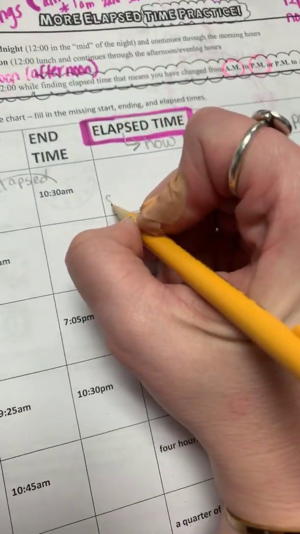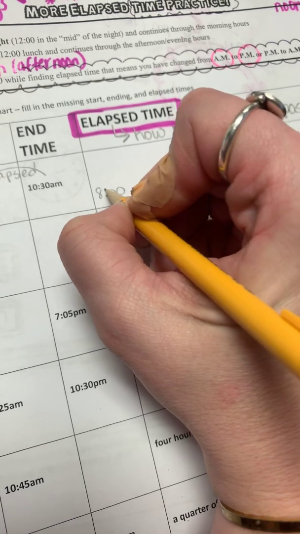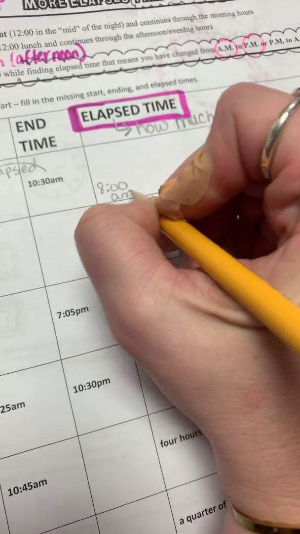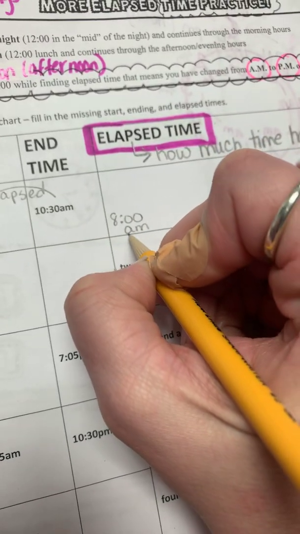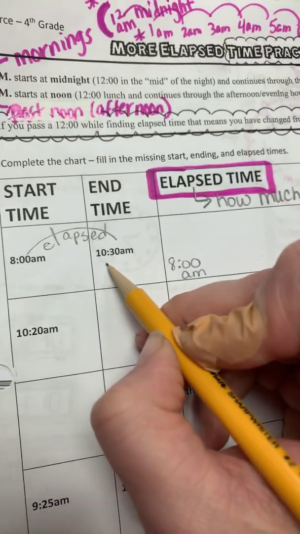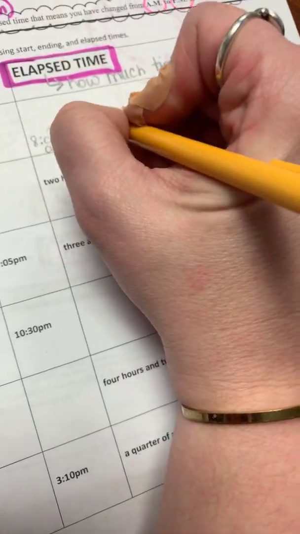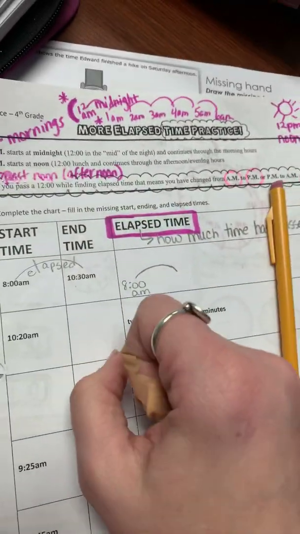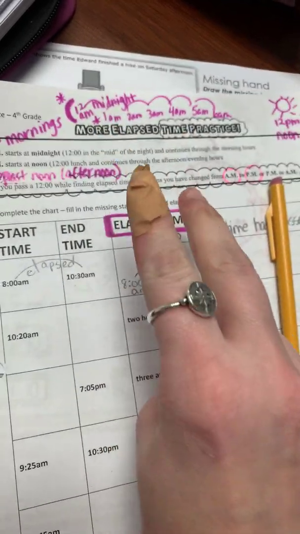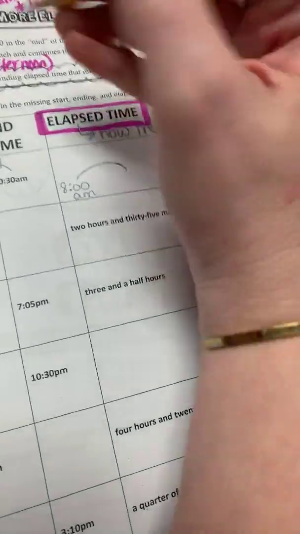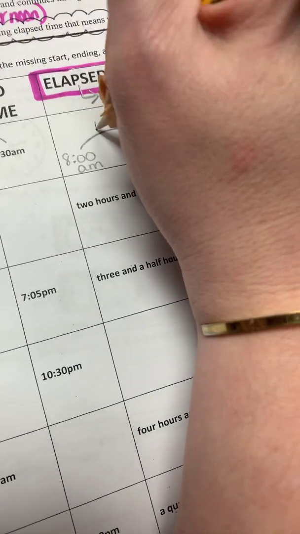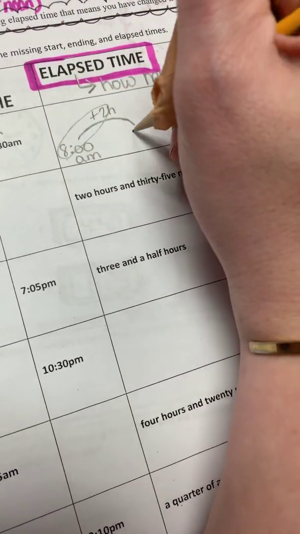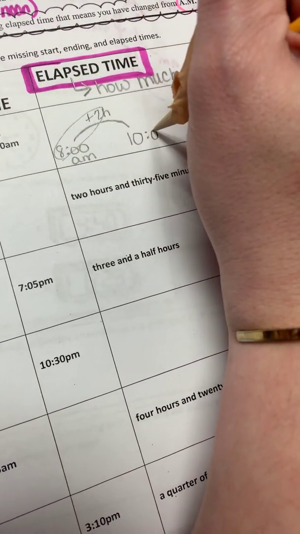So we're going to start with 8 a.m. A comes before P, so this is AM morning. And we're going to need to get to 10:30. How many hours do y'all think we can jump? I like to try 2 at least. Let's see, 8 to 9 to 10. Yeah, we can go to 10 o'clock. So we're going to put plus 2H, so we know it's hours. 8 plus 2 is 10, and we haven't touched the minutes.